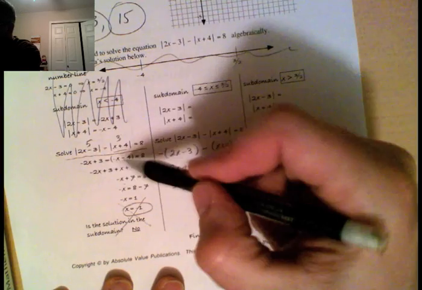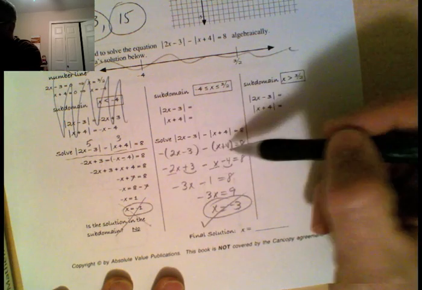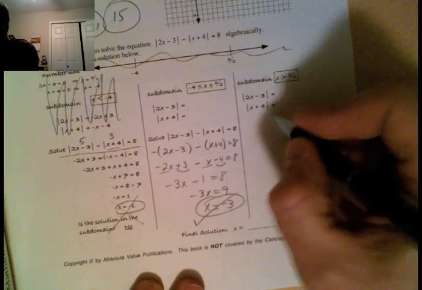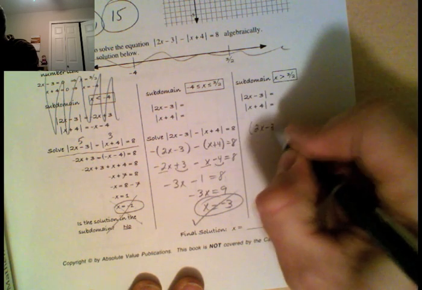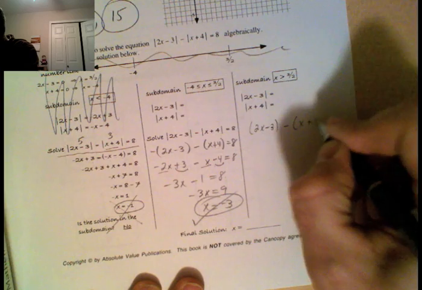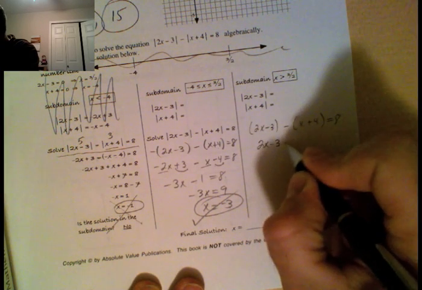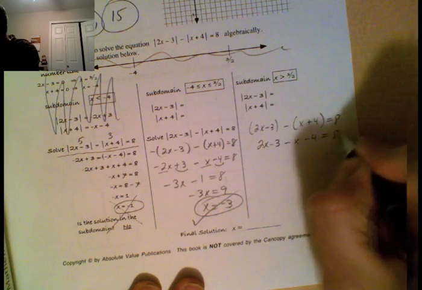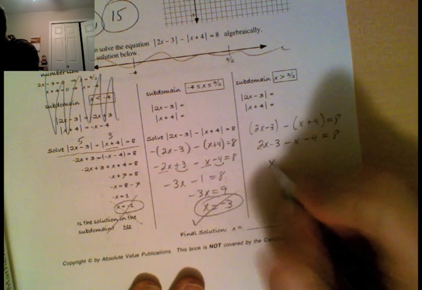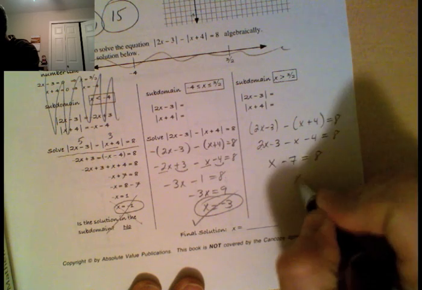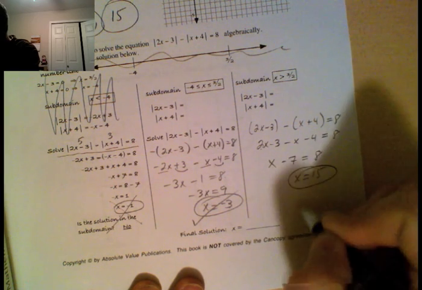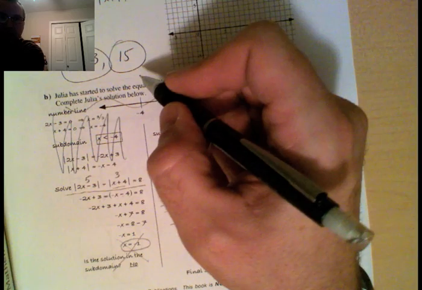So we did both negative, one positive, and now we're going to do both situations being positive. So we're just going to take 2x minus 3 minus x plus 4 equals 8. So that gives us 2x minus 3 minus x minus 4 equals 8. 2x minus x is x. Negative 4 minus 3 is negative 7. And if you add 7 to the other side, you get 15. And that does check out.